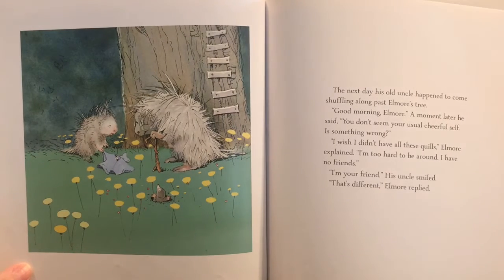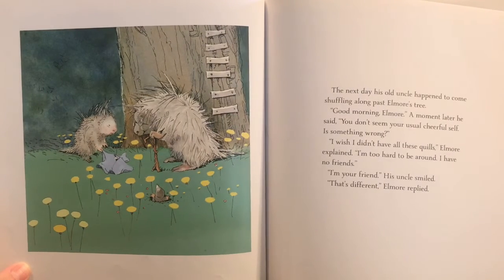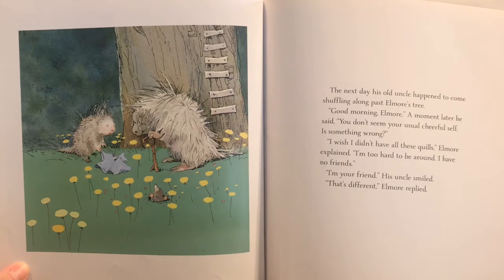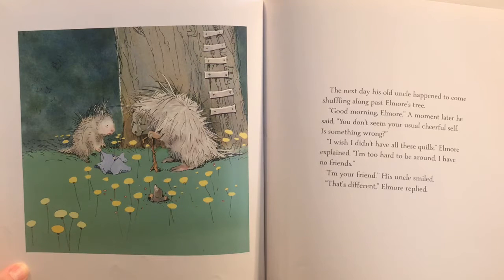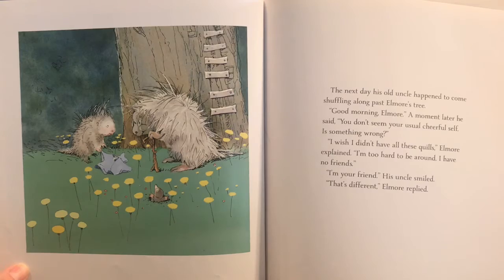The next day, his old uncle happened to come shuffling past Elmore's tree. "Good morning, Elmore." A moment later, he said, "You don't seem your usual cheerful self. Is something wrong?" "I wish I didn't have all these quills," Elmore explained. "I'm too hard to be around. I have no friends." "I'm your friend," his uncle smiled. "That's different," Elmore replied.